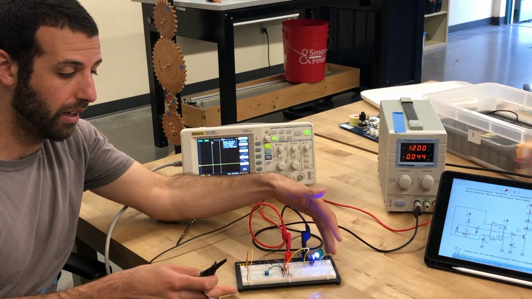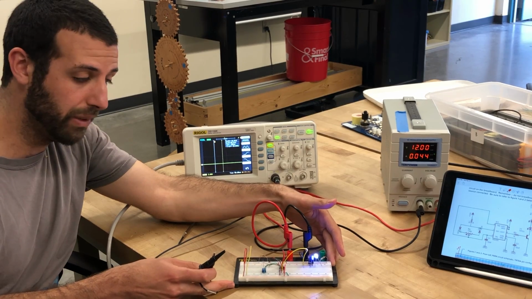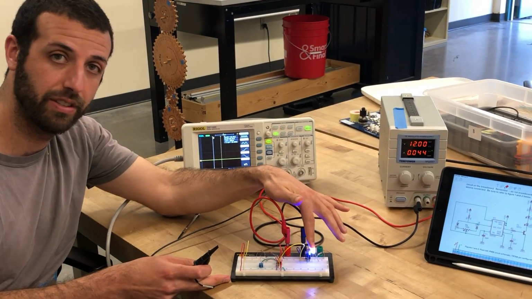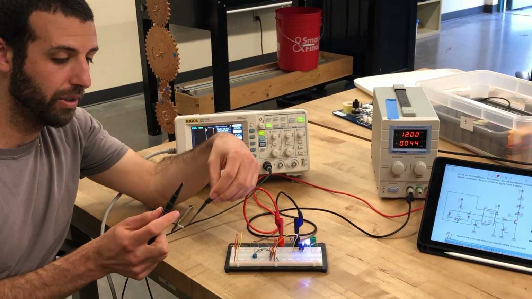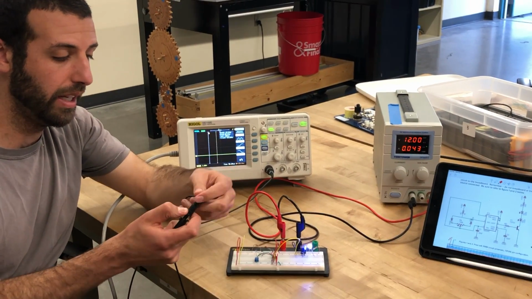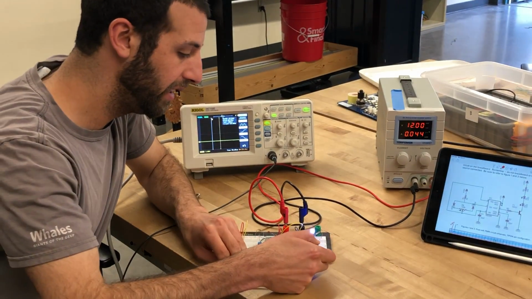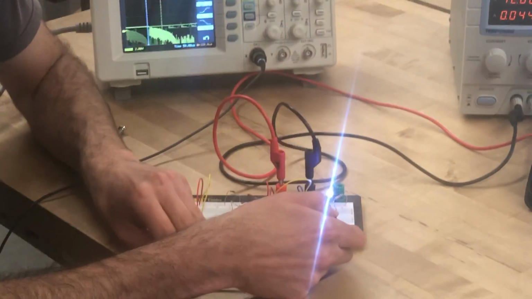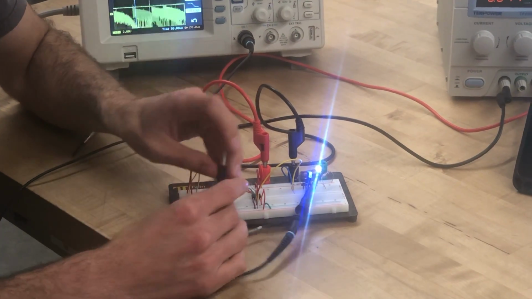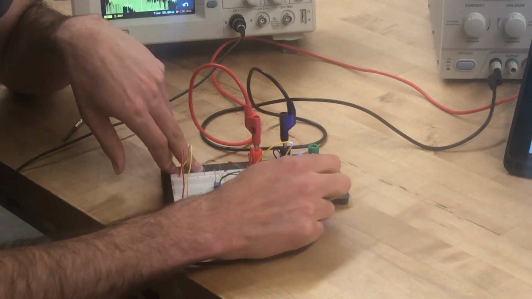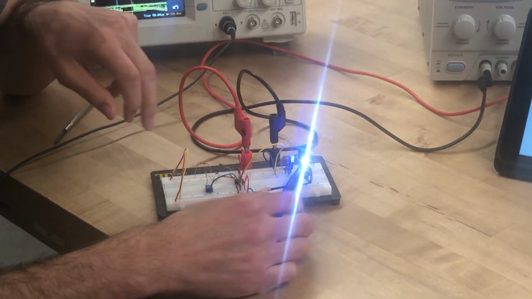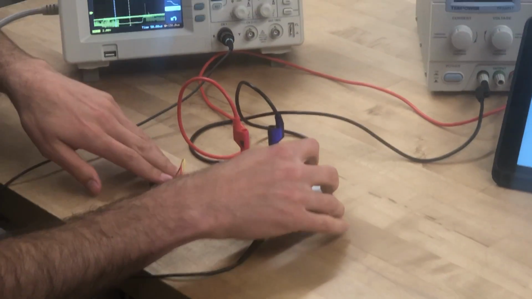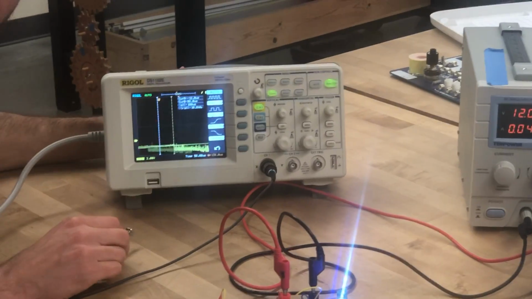So for our PWM circuit, we want to measure the voltage across one of the LEDs. So what I'm going to do is clip onto one side of an LED and then clip onto the other side of the LED. All right, and now you notice that our oscilloscope is tripping out a little.